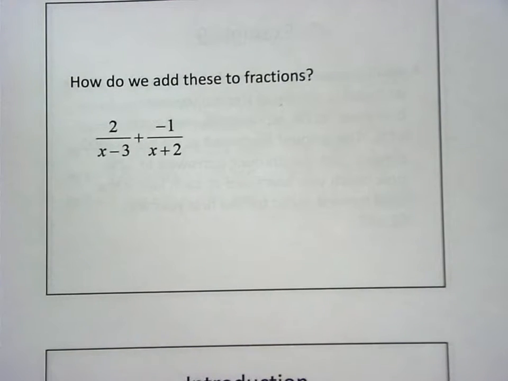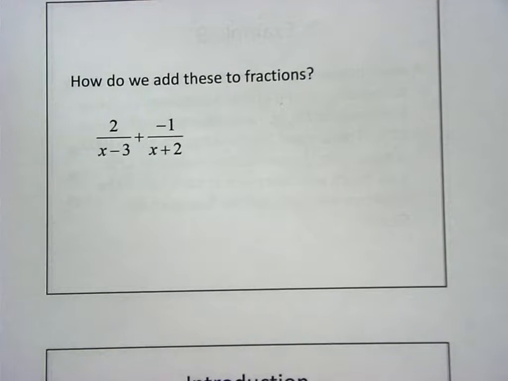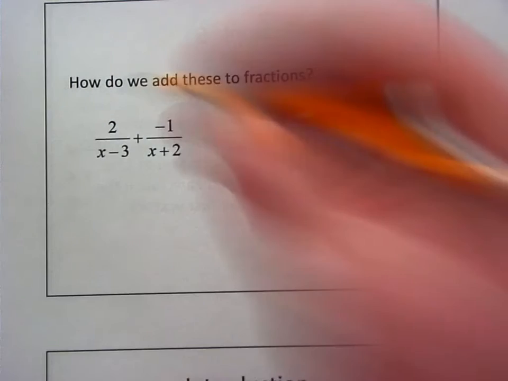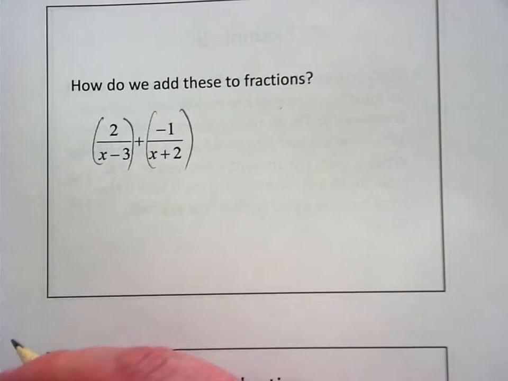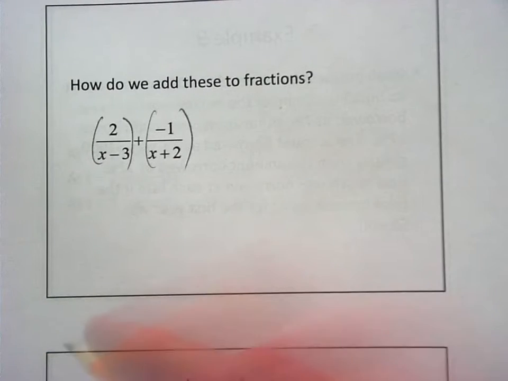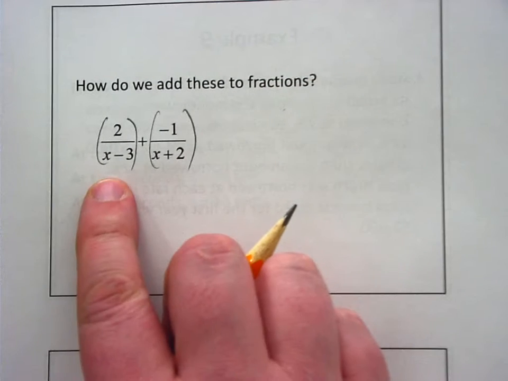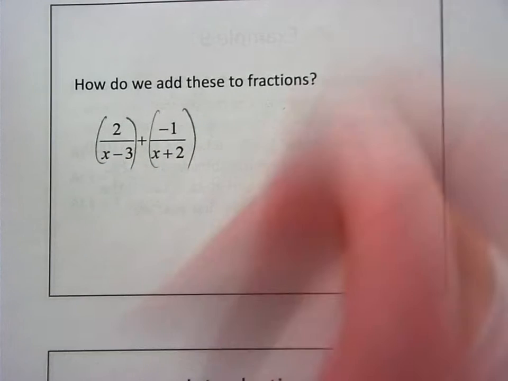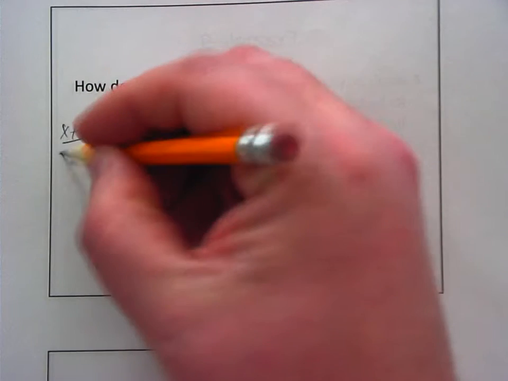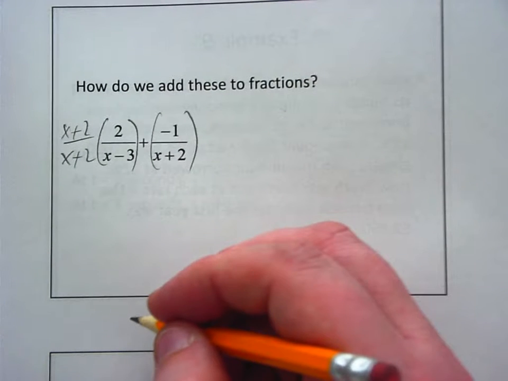What would you do if you wanted to add these two together? What would you need to do? Common denominators. How would I generate those common denominators? Multiply by the opposite one. So, this x minus 3 fraction, I'd multiply by what? X plus 2 over x plus 2.